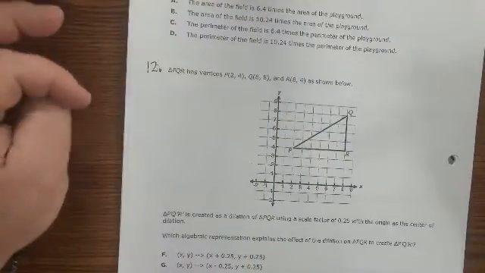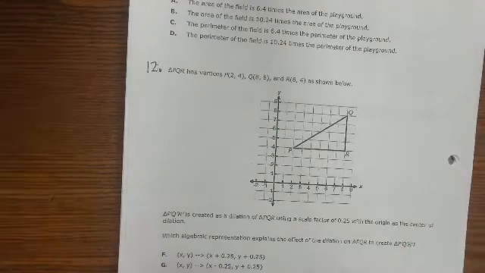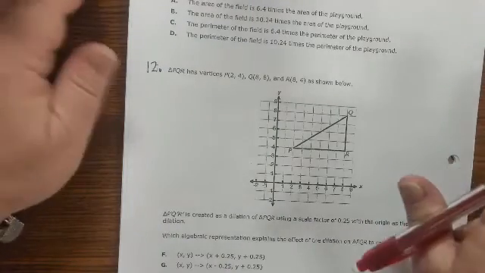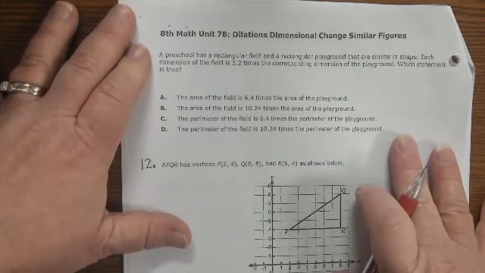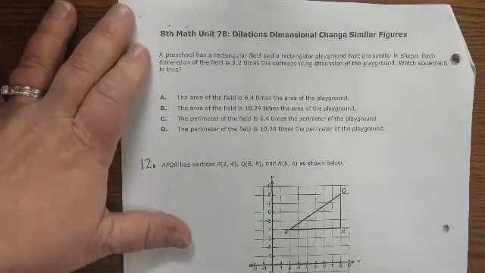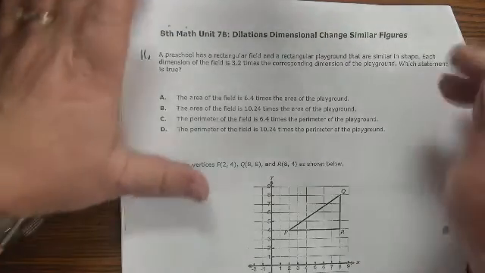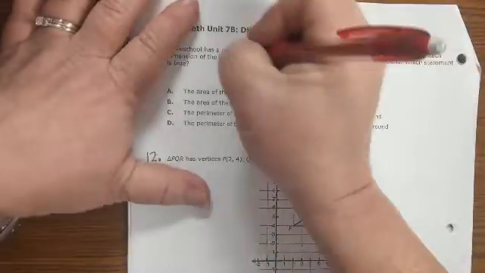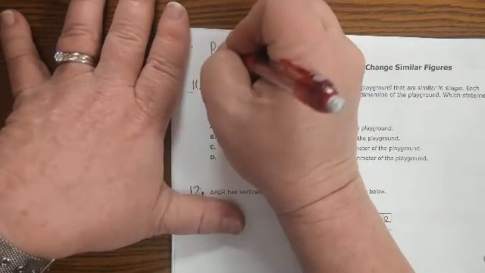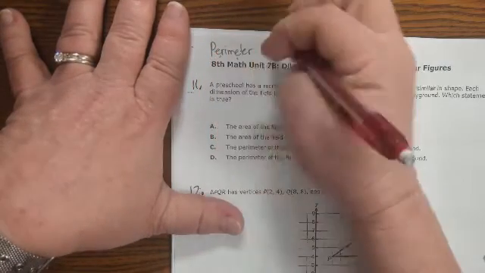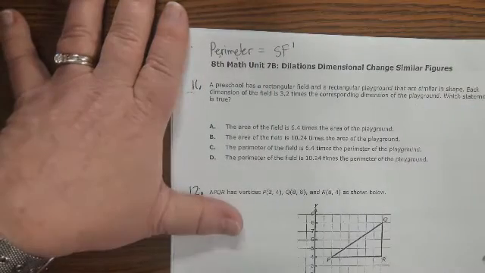Number 11, we're talking about dilations and dimensional change, and you guys are struggling with this, all right? So this is what I need you to know. For dimensional change, okay, if you are in perimeter, and I'm going to have you write a note up here, perimeter. For perimeter, you take the scale factor to the power of 1, okay?